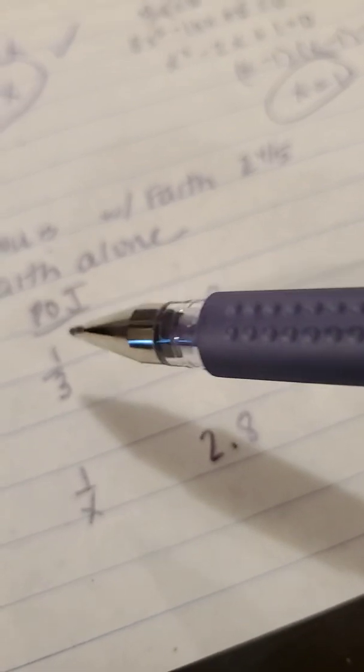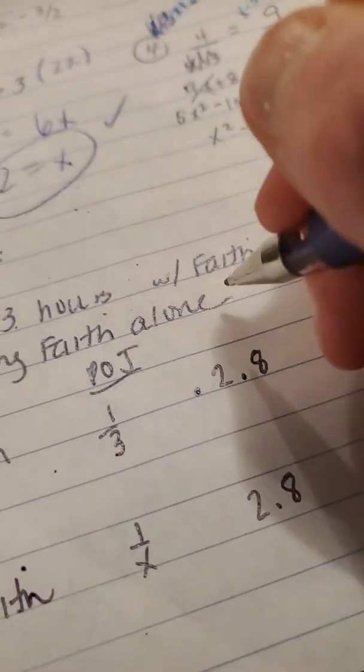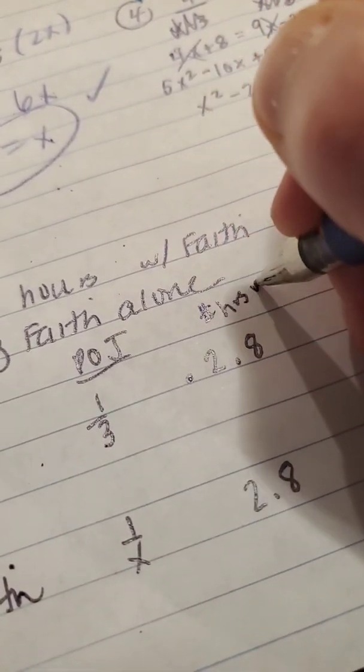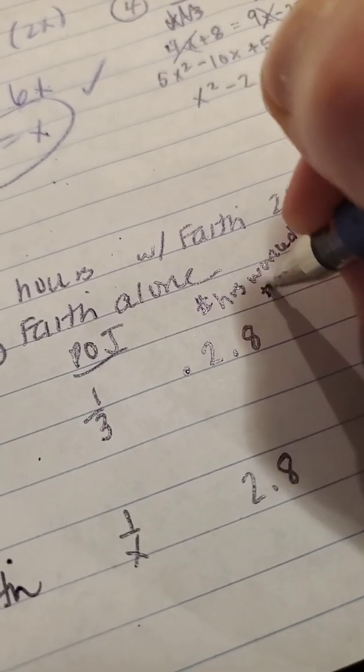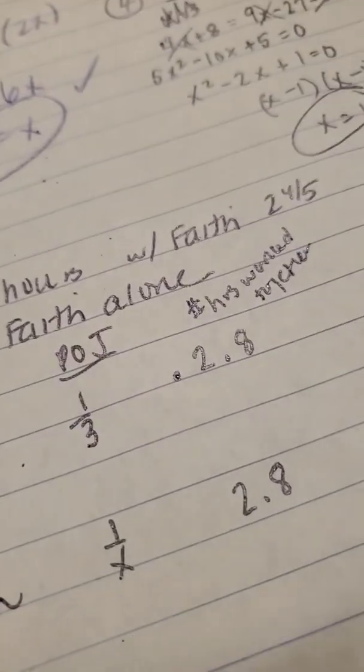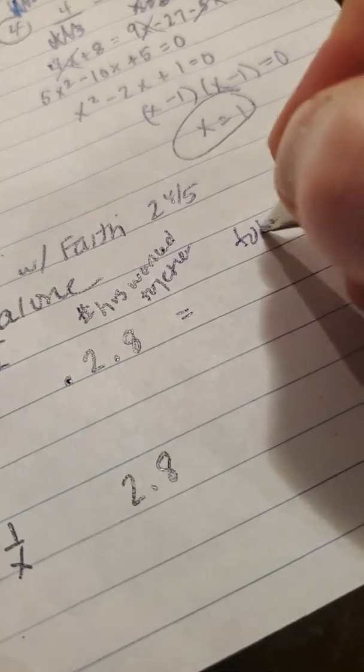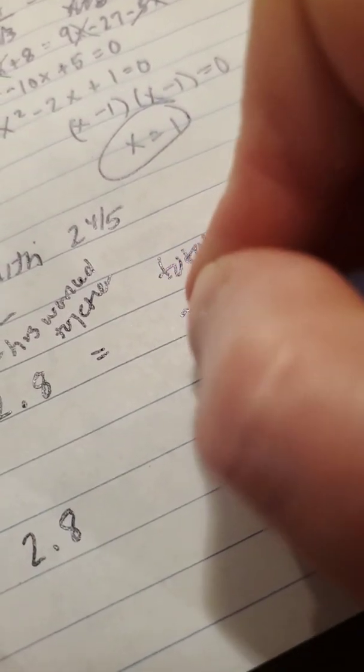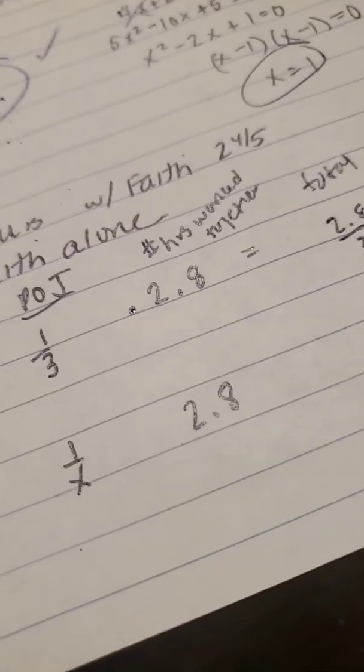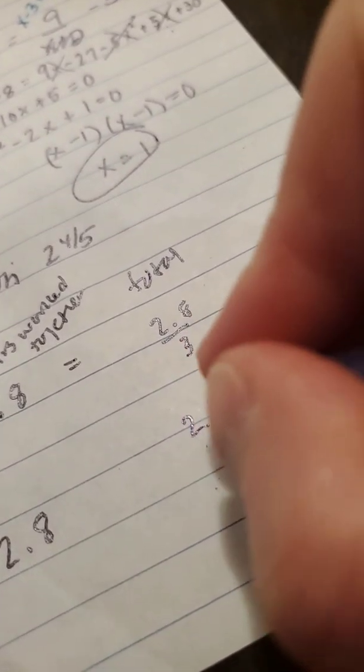But anyway, you're going to do part of job completed per hour, times the number of hours worked together, equals total part of job. So you're going to do 2.8 over 3, which, like I said, I don't really like the way that looks. This is going to be 2.8 over x. And you know that they're both working. So you know that we're going to add these two together.